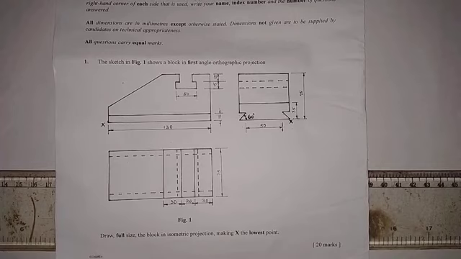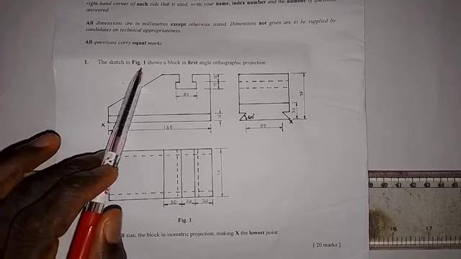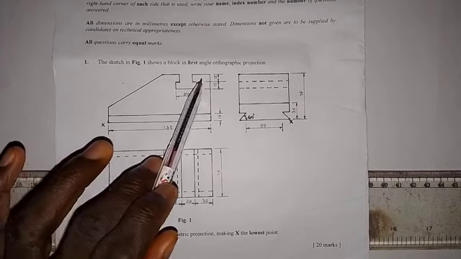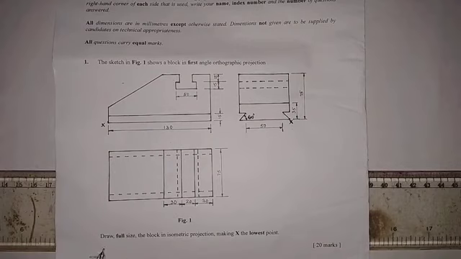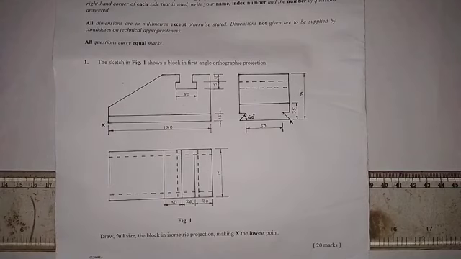This is 2023 WAEC technical drawing questions, and I'm working on question 1 right now. The sketch in figure 1 shows a block in first angle orthographic projection, and here we're asked to draw full size the block in isometric projection, making X the lowest point. So this is point X here, and this is point X here, which we are asked to make the lowest point. It is very, very important that we pay attention to that part.